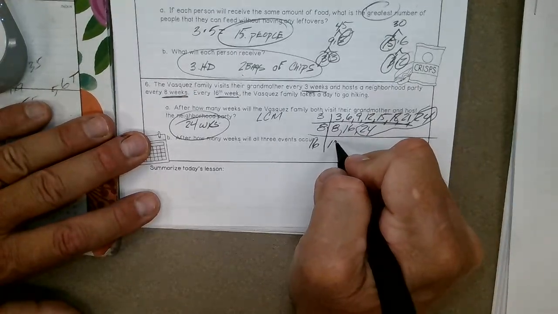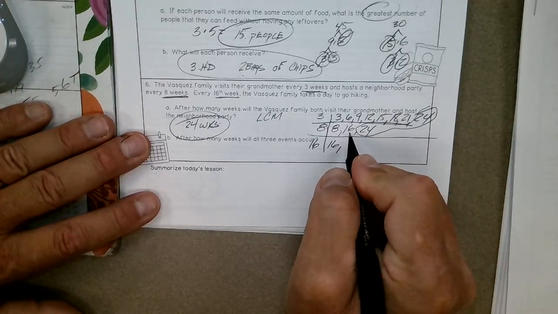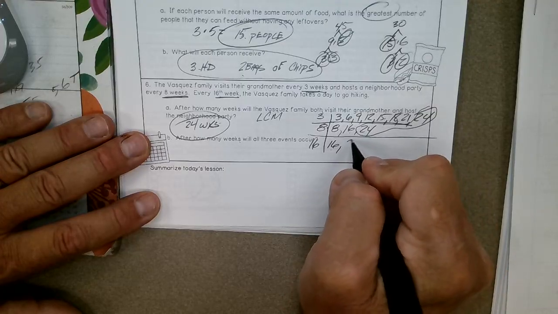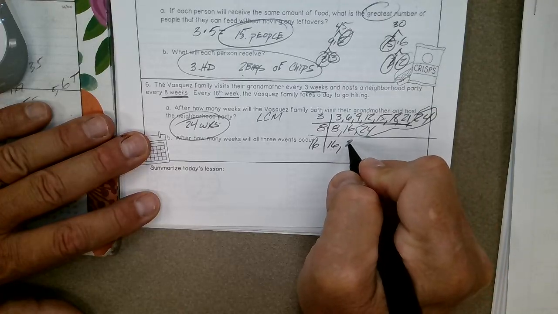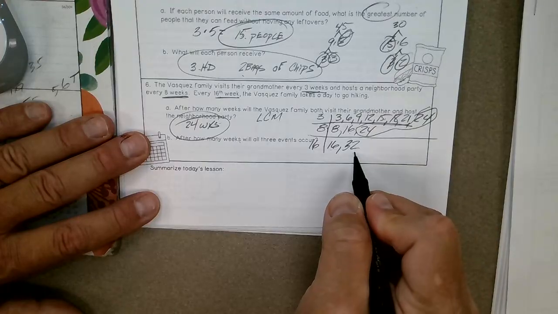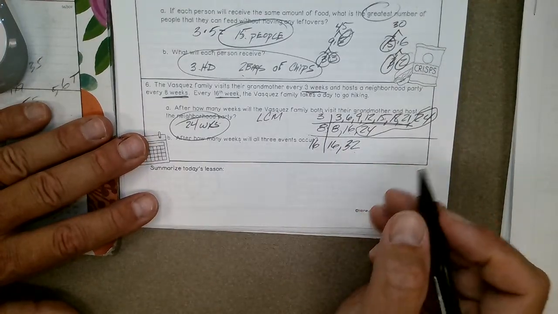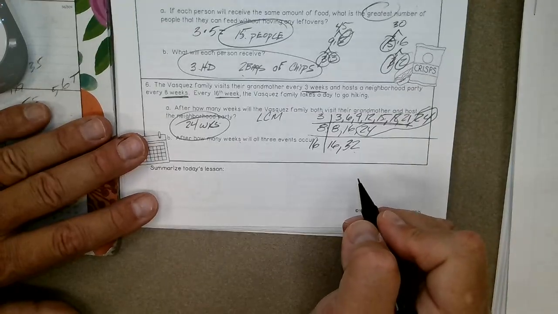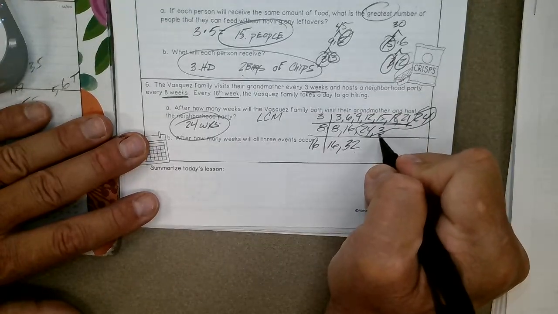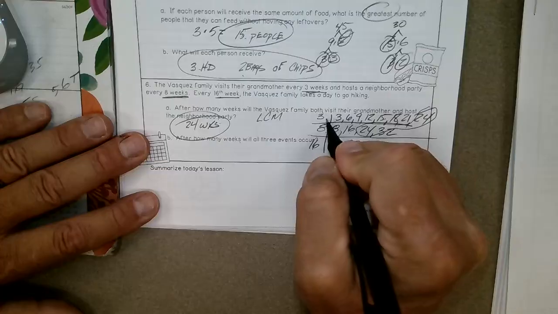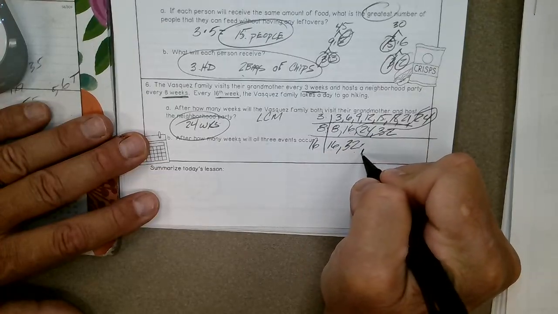So let's continue. 16, is that in all lists? No. 32. Is that going to be in all three lists? No, because 3 does not go into 32.